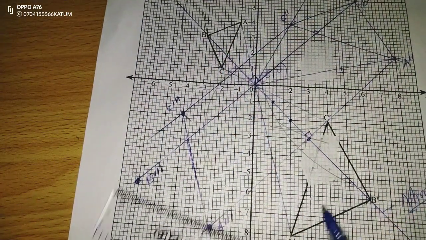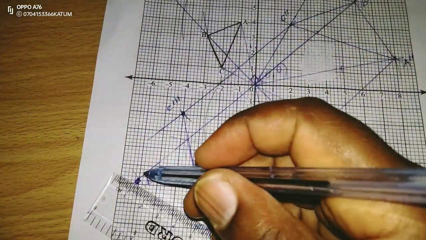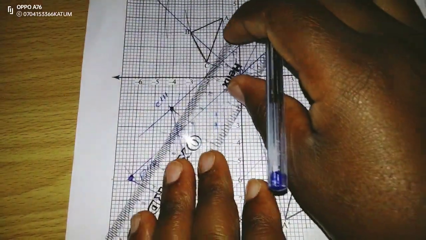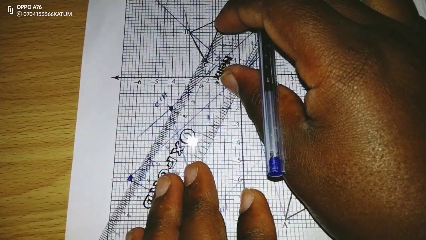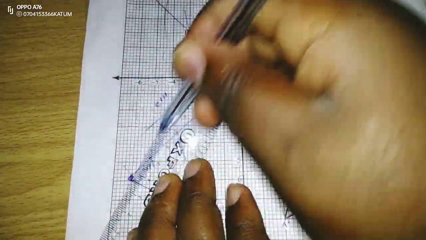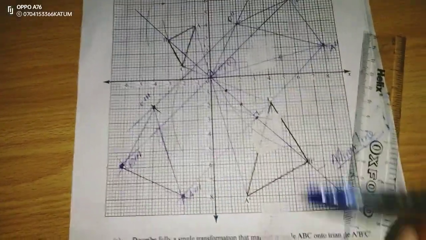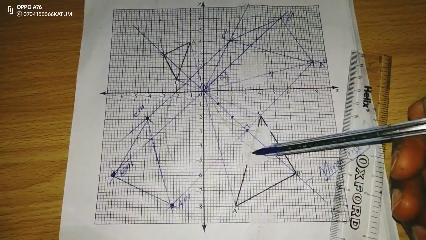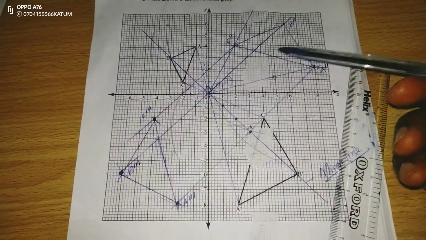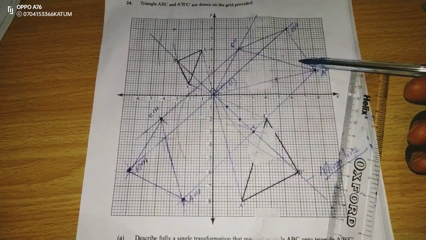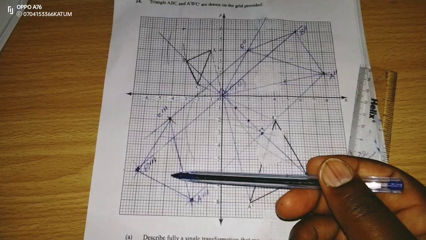So this is the triangle triple prime. So we have the first triangle, the first image, the second image, and the third image. This is after an enlargement, after a rotation, and now after a reflection.